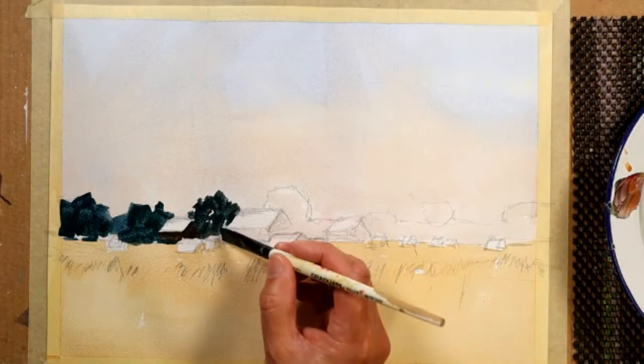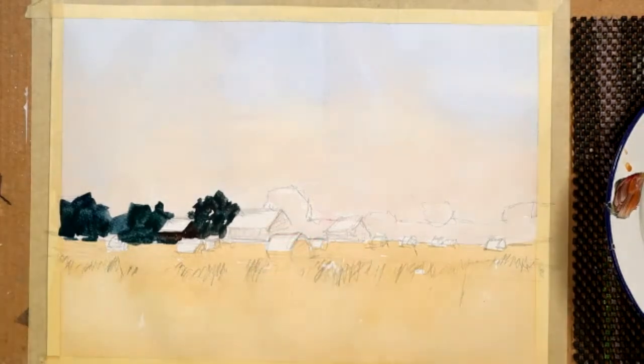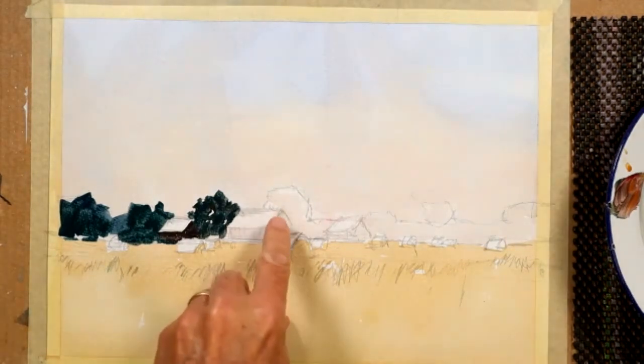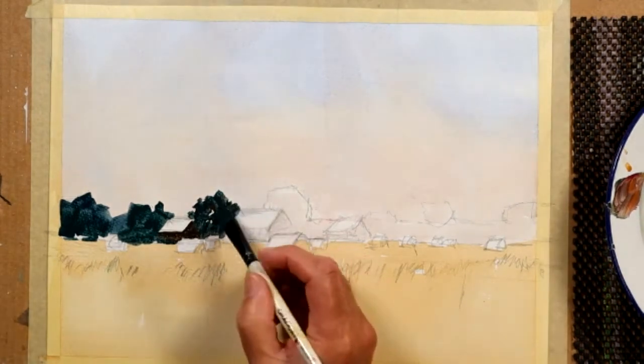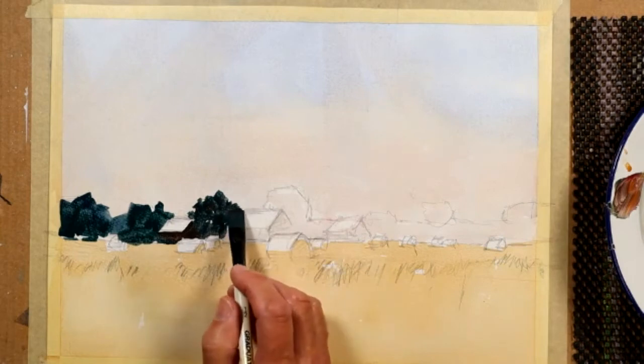I'm not going to go looking to paint perfect little trees in the background, unless I get to my focal point, which I'm about to approach now, and maybe this tree here, perhaps we could do a little more finesse on this tree.